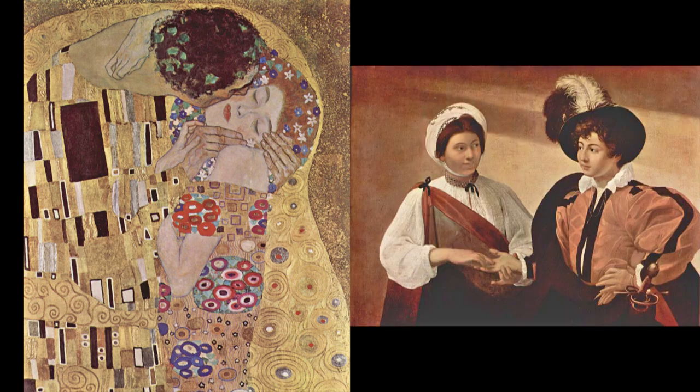Now here's The Fortune Teller by Caravaggio, done around 1594. It's at the Louvre Museum in Paris. All images shown in this video are from the Wikimedia Commons website, and the Google Art Project within that website, I believe. And now looking at The Fortune Teller, the man's dark hat is very similar to the round, dark hair of the man in the kiss.